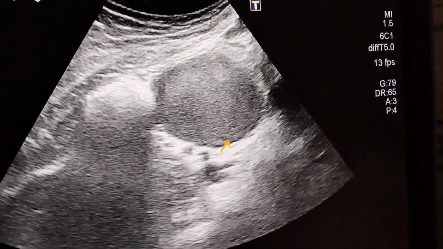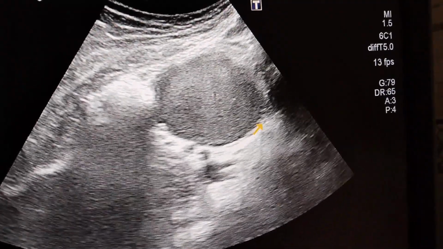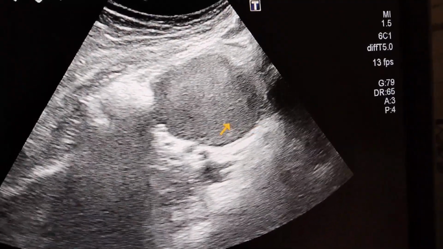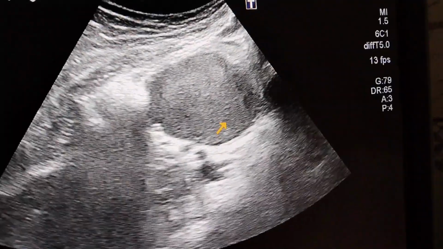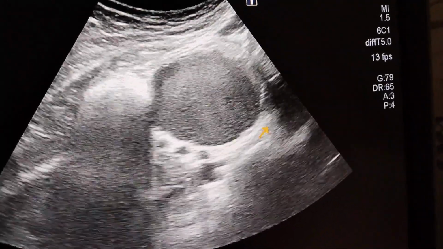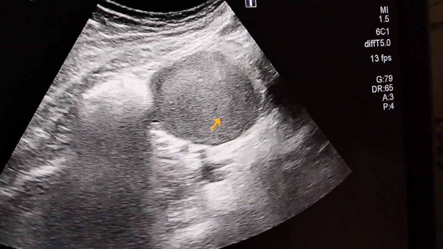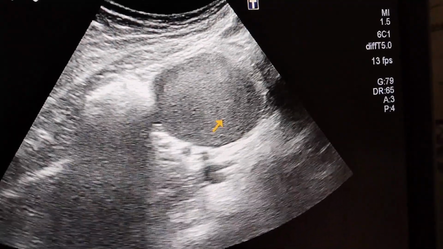Number three, the hemorrhagic cyst usually resolves itself, while this will not resolve. And number four, in the chocolate cysts, there will be no retracting clot.